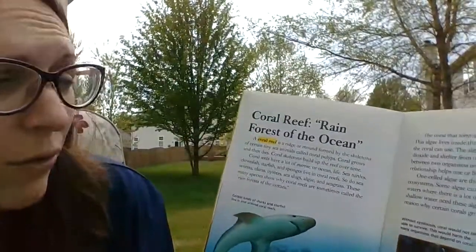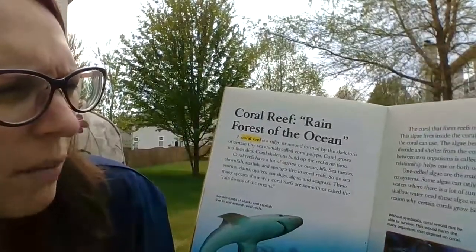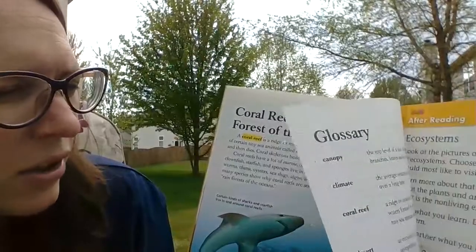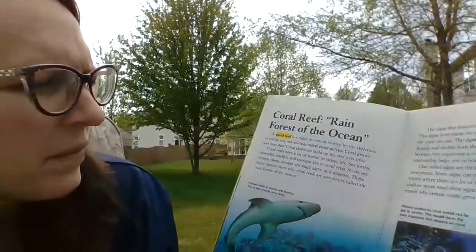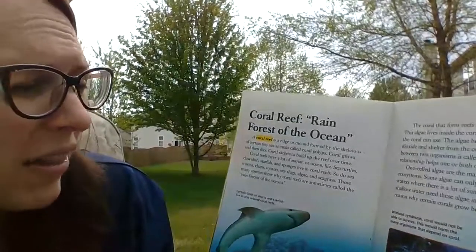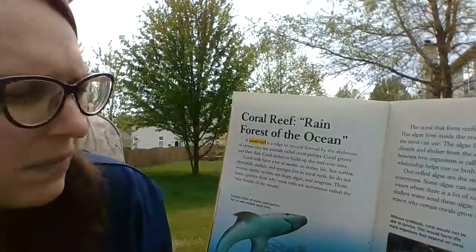Coral reef, rainforest of the ocean. A coral reef is a ridge or a mound formed by the skeletons of certain tiny sea animals called coral polyps. Coral grows and then dies. Coral skeletons build up the reef over time.